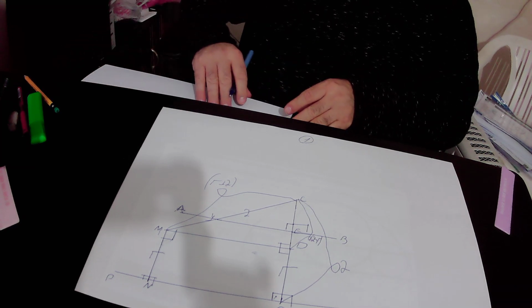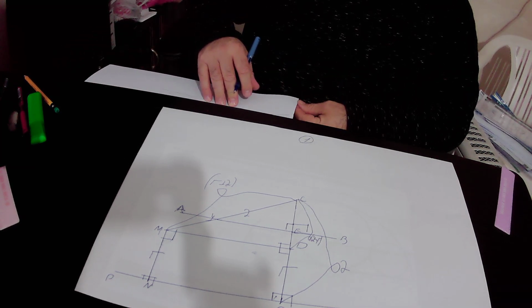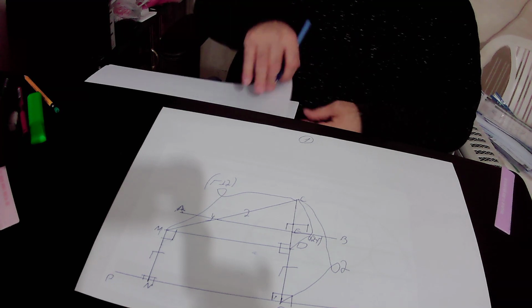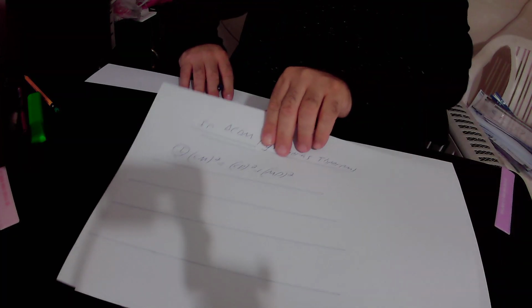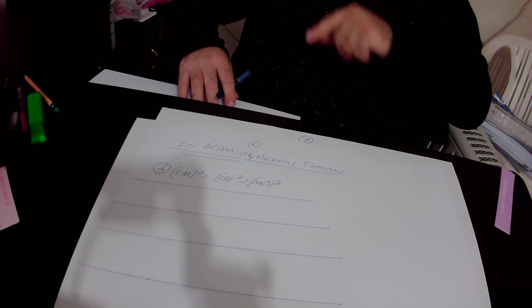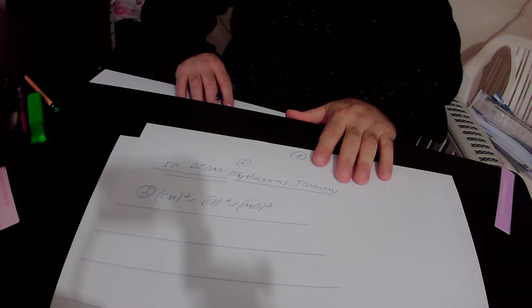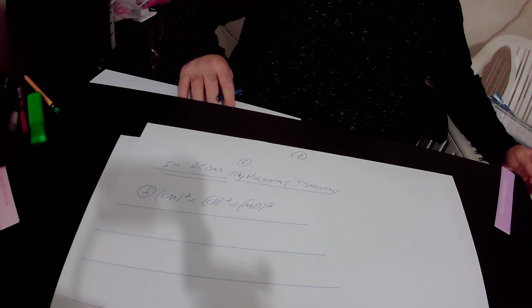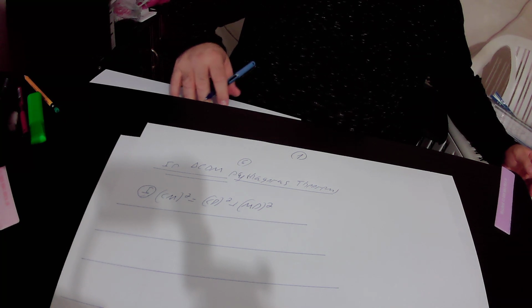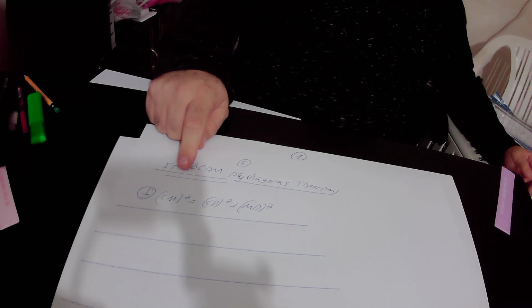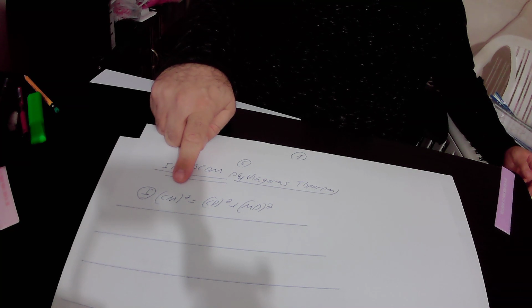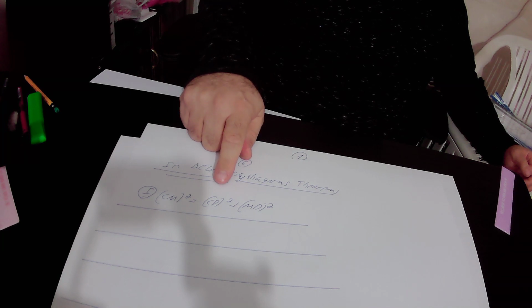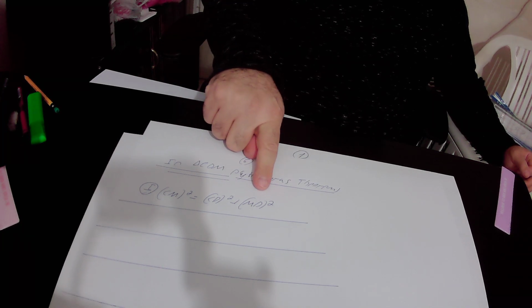So I will repeat again. In the right triangle CDM, according to the Pythagoras theorem, the square of the hypotenuse equals the sum of the squares of the perpendiculars in any right triangle. In the right triangle CDM, the square of the hypotenuse is CM squared, and it equals the sum of the squares of the perpendiculars, that is to say CD squared plus MD squared.